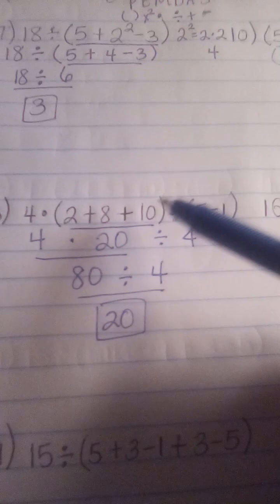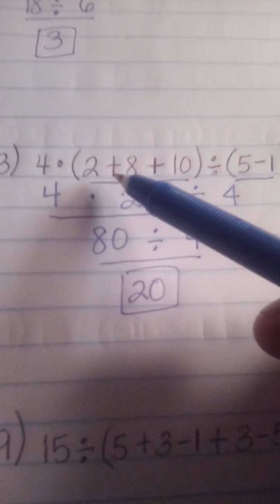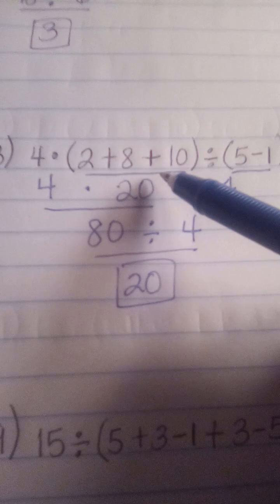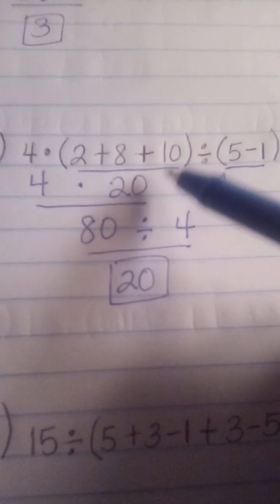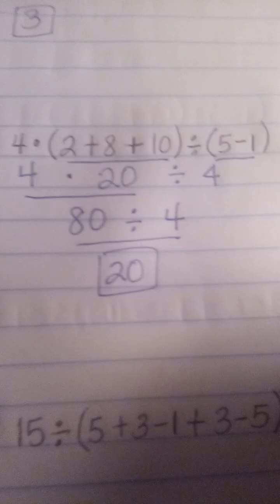So in this problem, there are 2 parentheses. Work on this first one. You do what's inside, the arithmetic on this one. It's 2 plus 8 plus 10. That gives us 20. Same thing in the second, 5 minus 1 is 4.